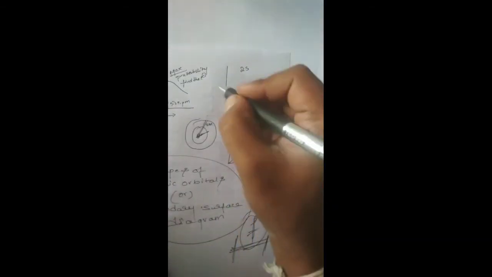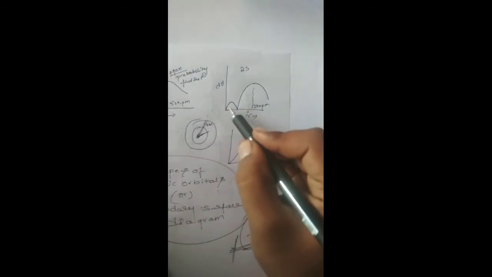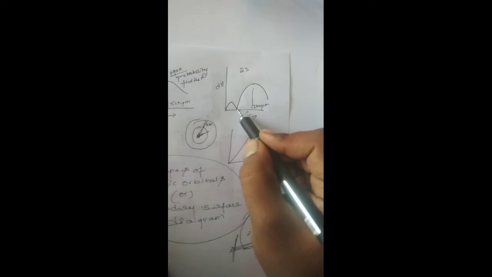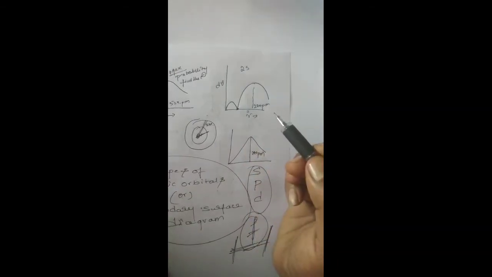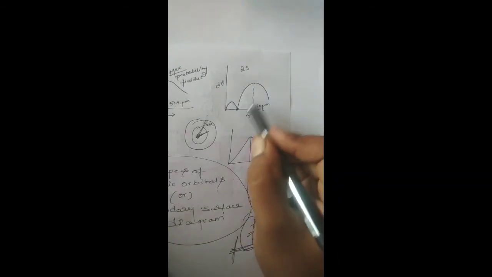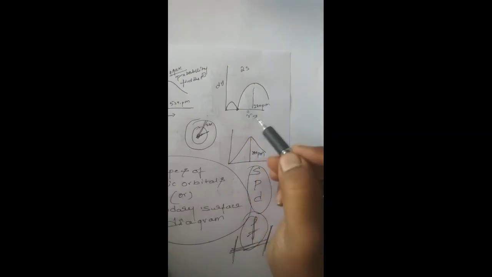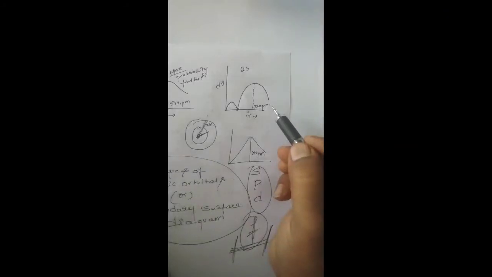Similarly for 2s, with dV on the y-axis and r on the x-axis, it starts from the origin and has a node. This is not a node, this is the origin; this is a node, and then it moves again in the same sign with increasing r. For the 2s orbital the maximum is 270 picometers.